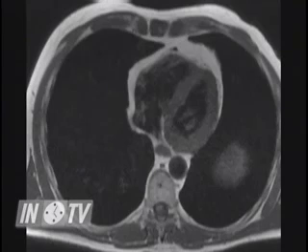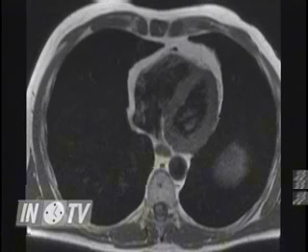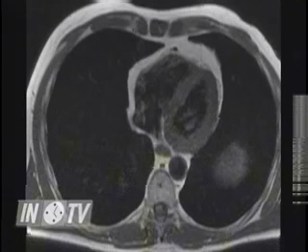If you see that it's open or full of liquid or air, you can infer that the esophageal sphincter is incompetent, and that's very highly related to gastroesophageal reflux disease, which can cause chest pain that even mimics heart pain.